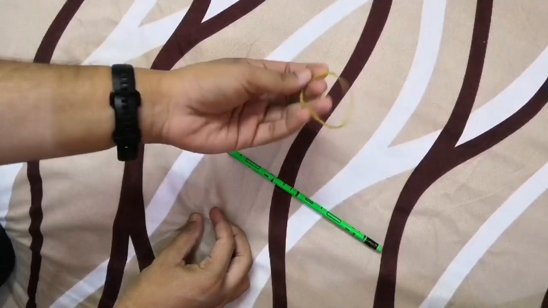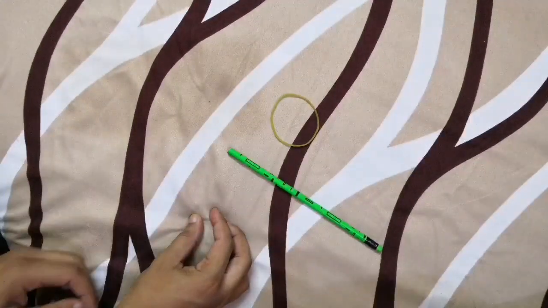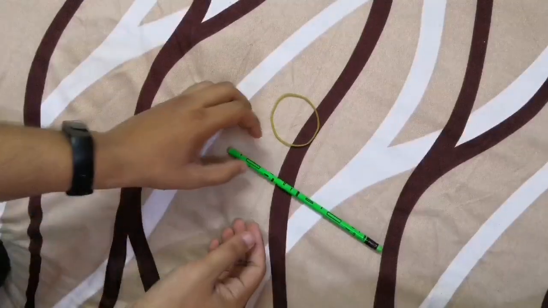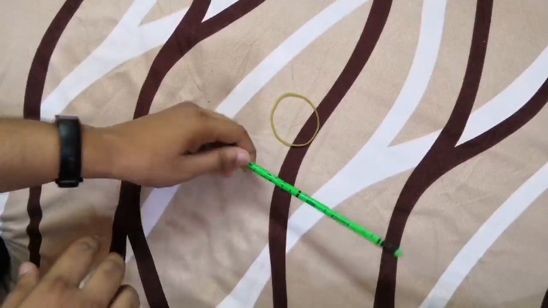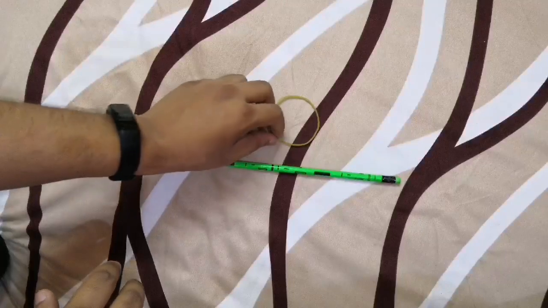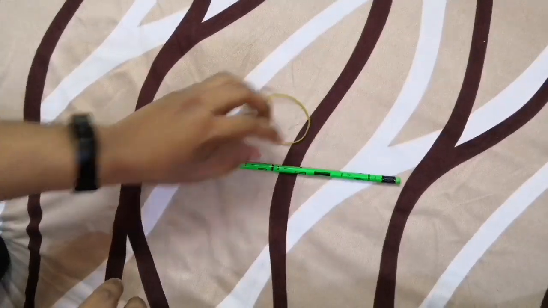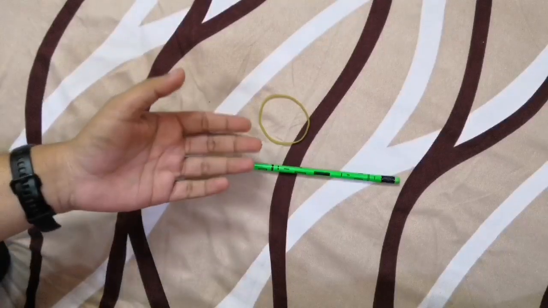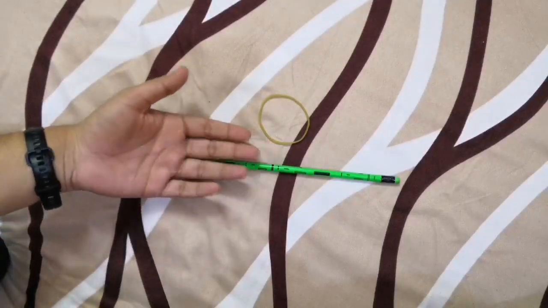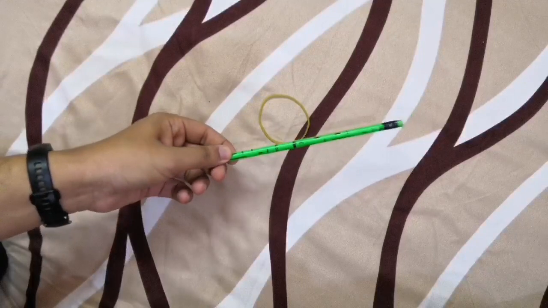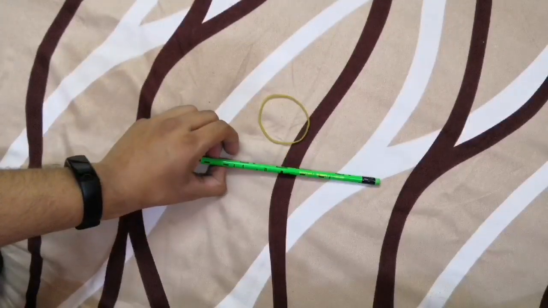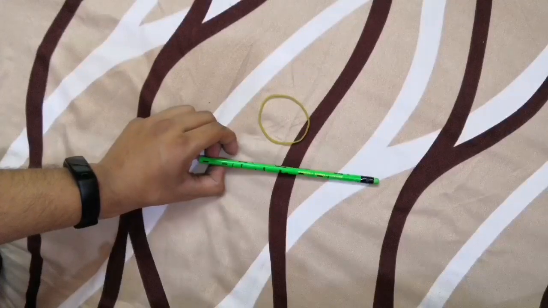So, I'm having a pencil and a rubber band. Now, let me ask you a very famous question. Which is more elastic, a pencil or a rubber band? Let's think about it. So, the real answer to this question is that the pencil is actually more elastic. Yes, the pencil is more elastic than a rubber band.